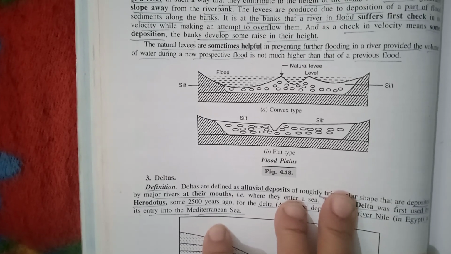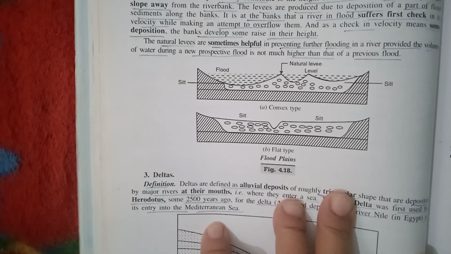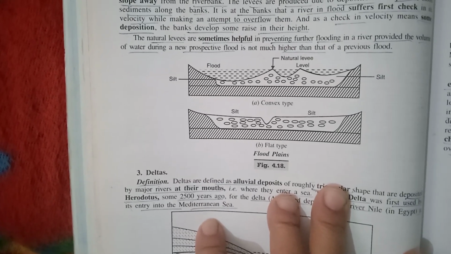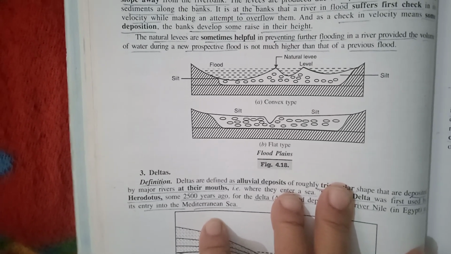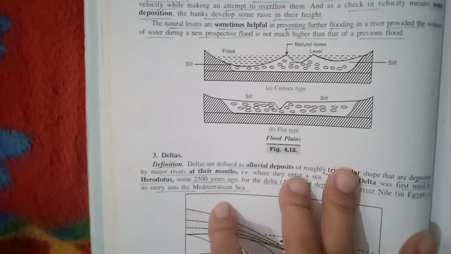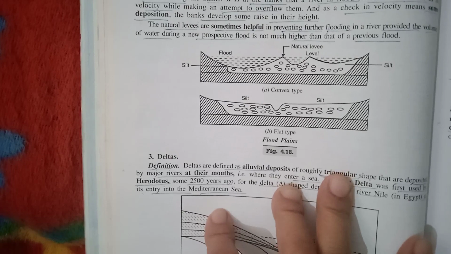The natural levees are sometimes helpful in preventing further flooding in a river, provided the volume of water during a new prospective flood is not much higher than that of a previous flood.